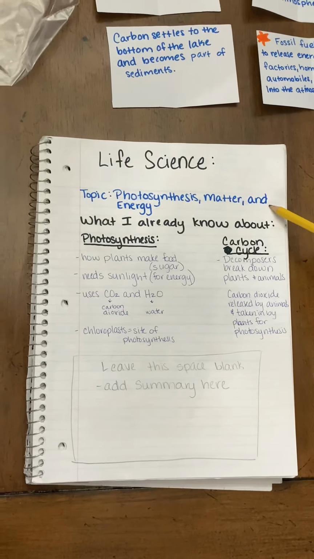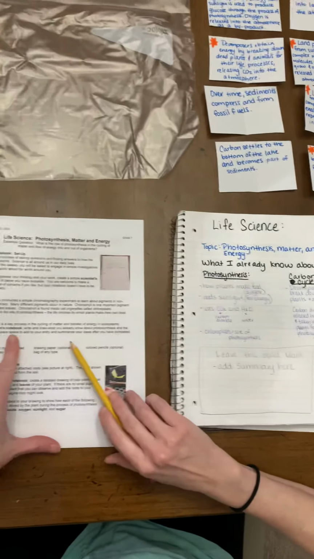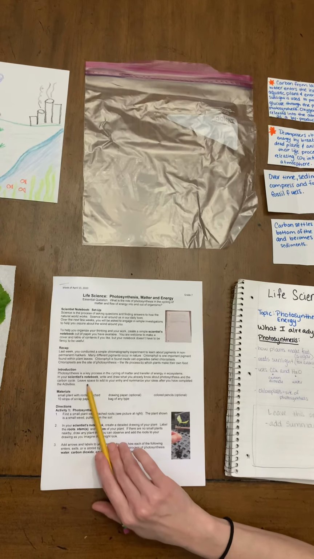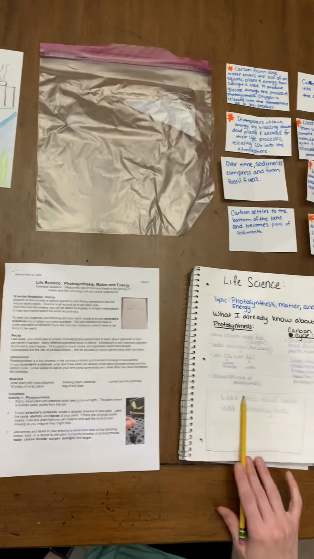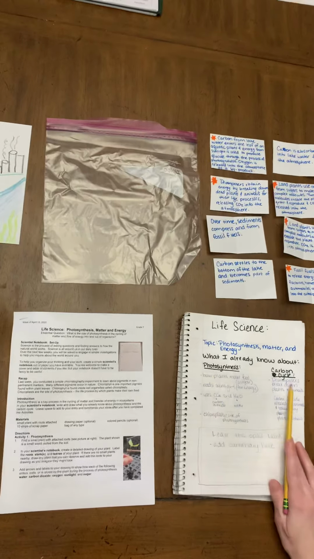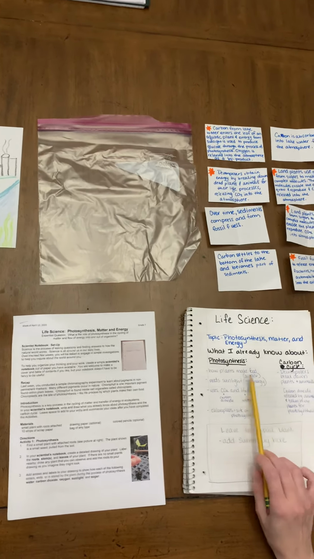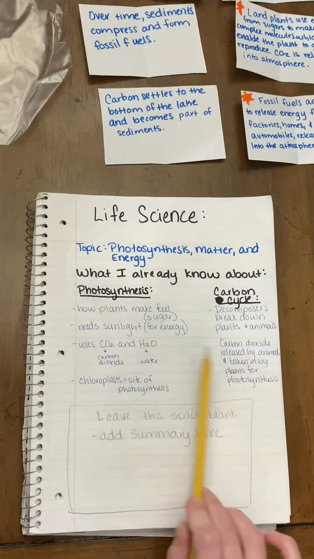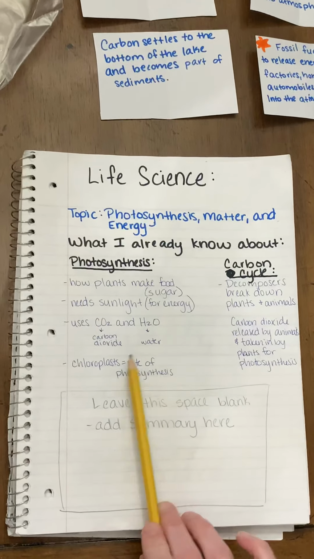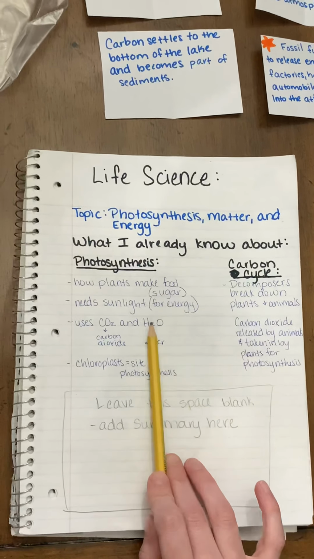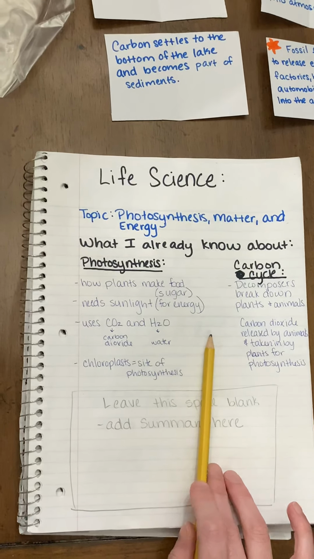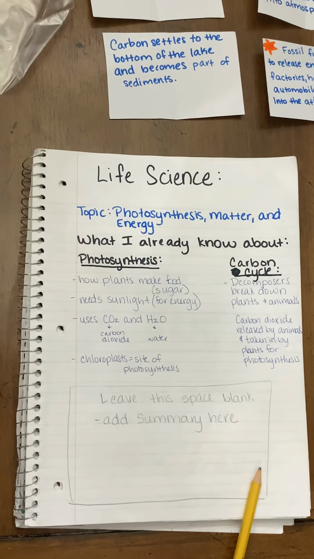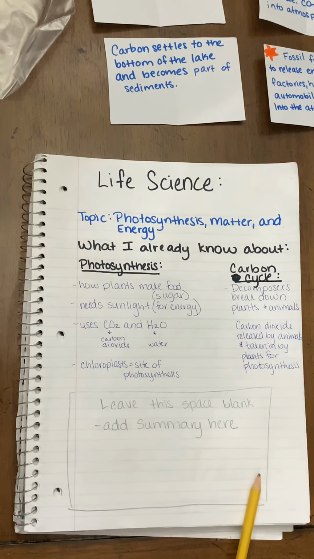When you read through your packet, it'll tell you to write and draw what you already know about photosynthesis and the carbon cycle in your notebook. So I made 2 columns here, one for photosynthesis, one for the carbon cycle, and just jotted down some notes about things that we've already talked about in class, such as sunlight is needed for photosynthesis. Whatever you know, just make some notes. You can put in some little drawings and diagrams, and then make sure you leave some space at the bottom where you can come back and add to this after you're done with the activity.